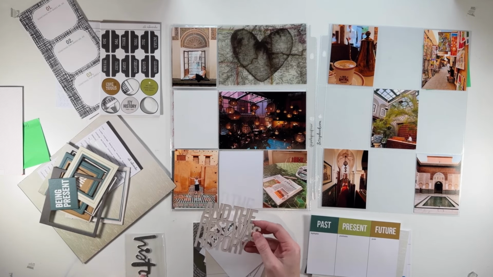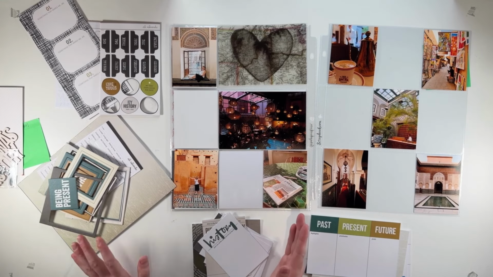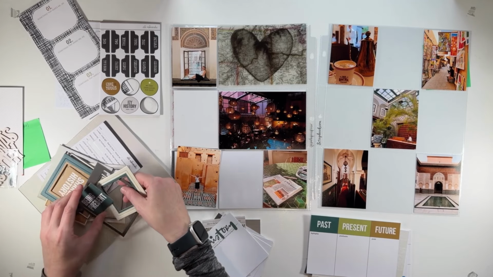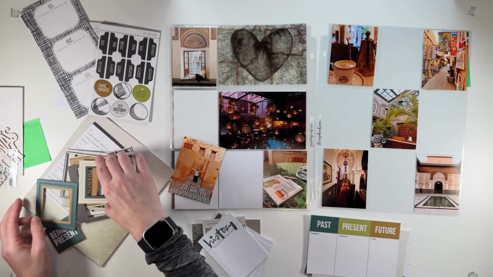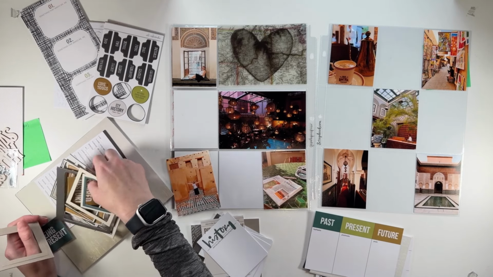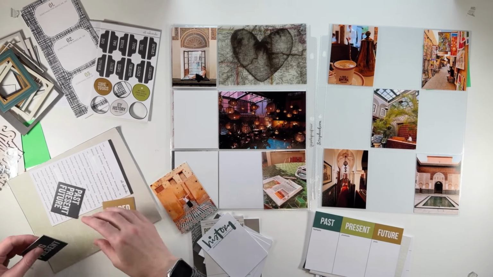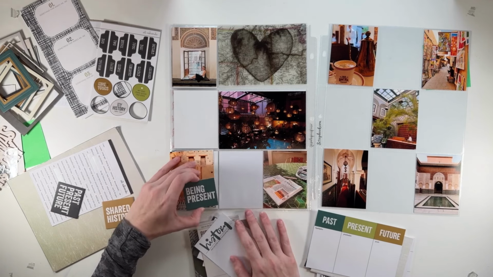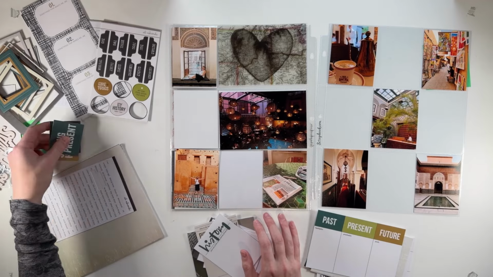There's these large embellishments. I don't think that these really fit what I wanna do here, so I'm gonna put those to the side. There's also these large frames. I don't know that these necessarily fit, but maybe I could see using these to create my own journaling card or something like that. So I'm gonna put these over here. And then there are these pieces that are like the center, which I could see using one of these or maybe two of them as well.